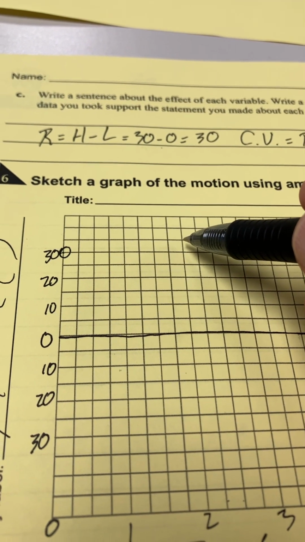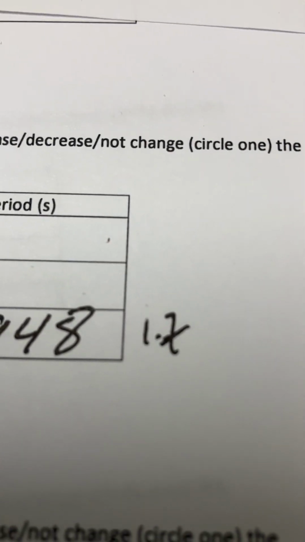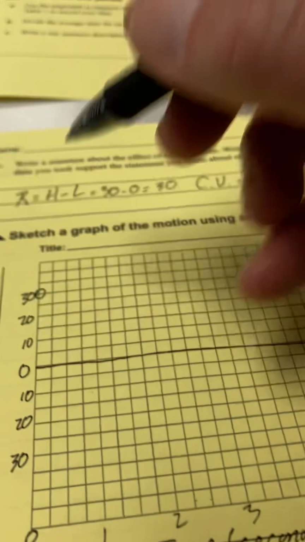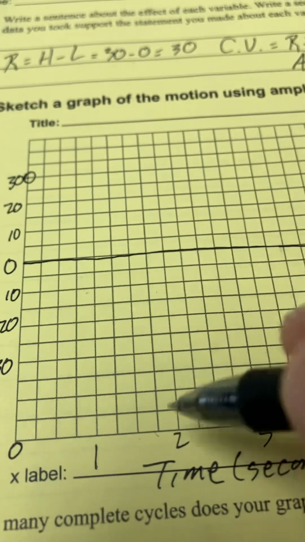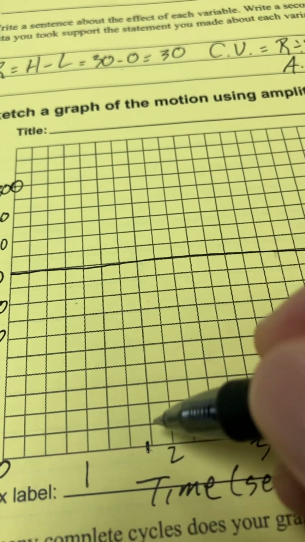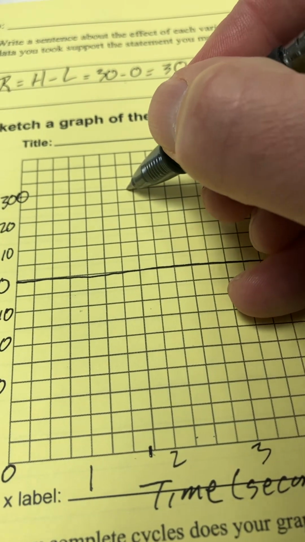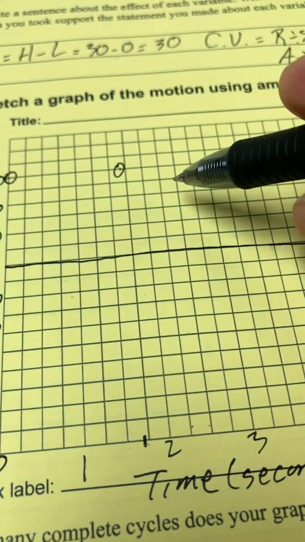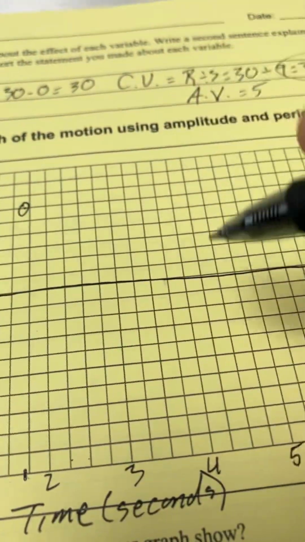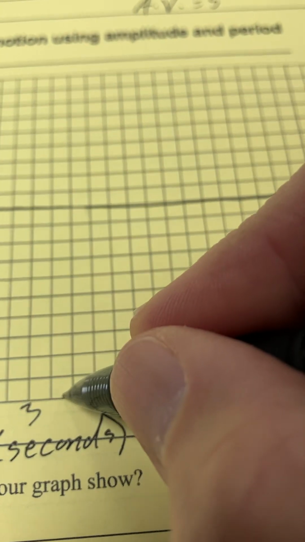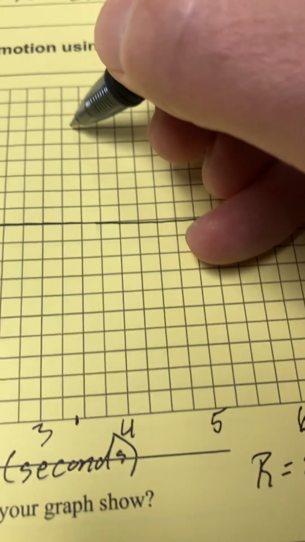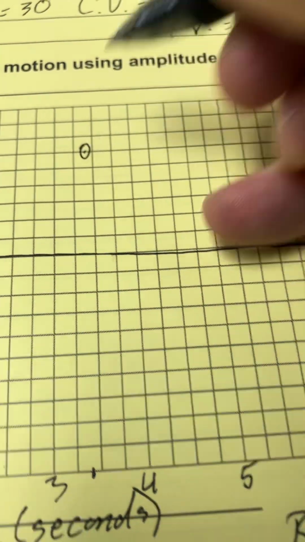How long does that take to complete that full cycle? 1.7 seconds. Okay, yours is going to be a little different. So I'm going to go down here. Here's 0.25, 0.50, 0.75. 1.7 is right about there. So I'm going to put my dot at that point there. Okay, so now, how long does it take to complete a second cycle? 1.7 seconds more. So that'd be 3.4 seconds. So here's 3.25, there's 3.5, 3.4 is right about there. So I would put another point right about there.